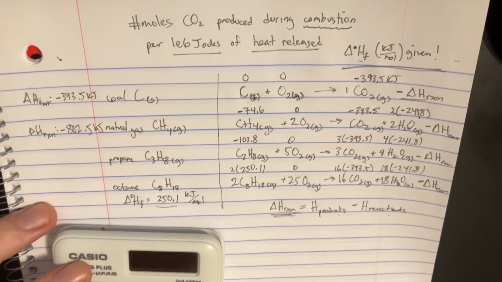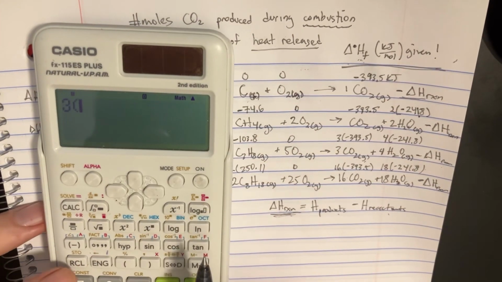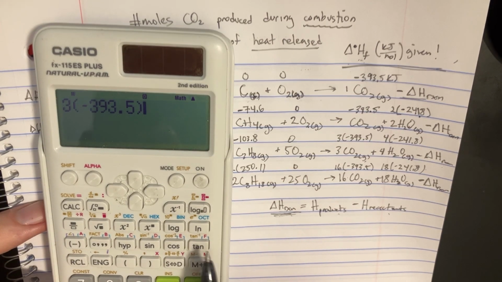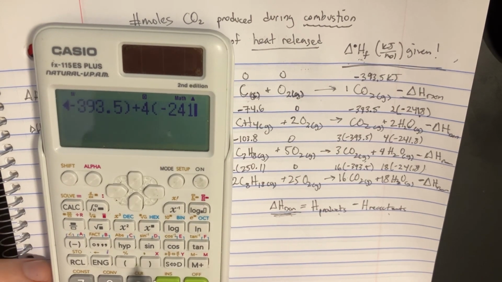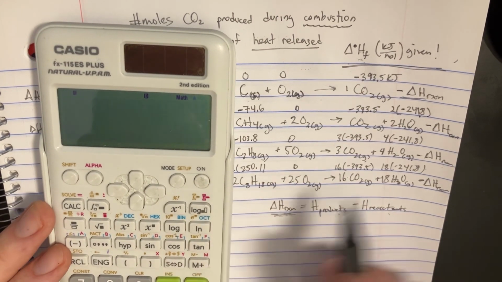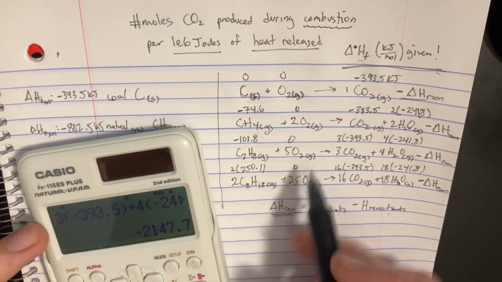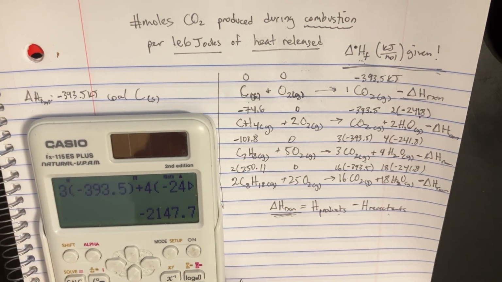For this one right here, let's add up all these energies. So that's going to be 3 times negative 393.5. And then you would technically have plus 4, but there's negative 241.8. And so the total energy on the product side is negative 2,000. But then we'll subtract the energy that's negative from the reactant side.